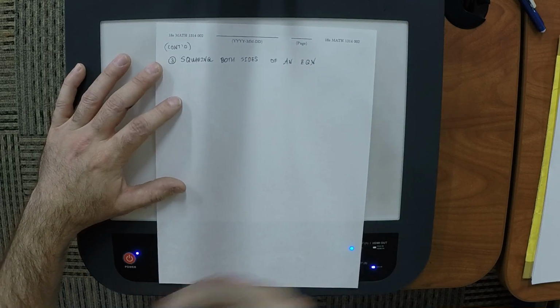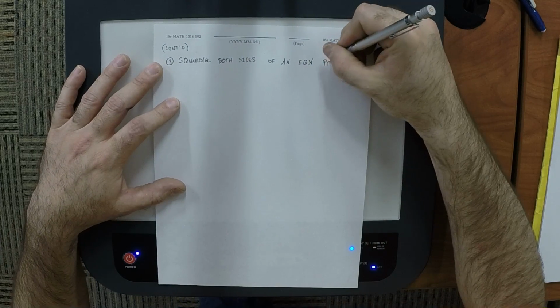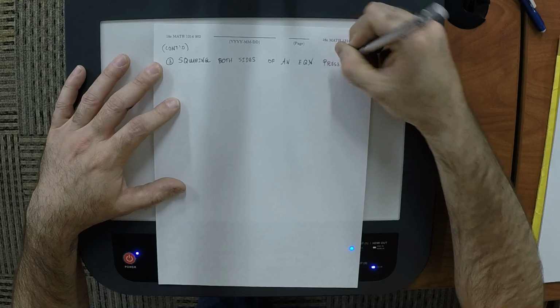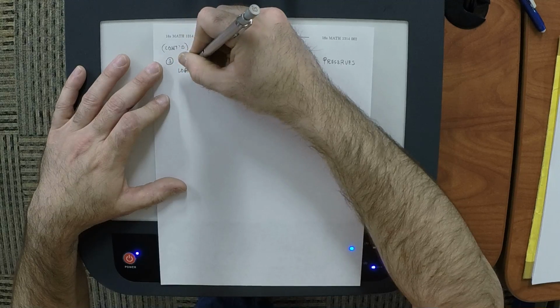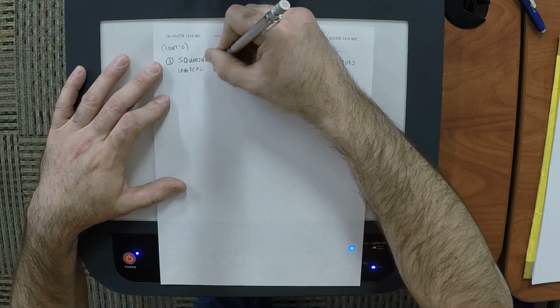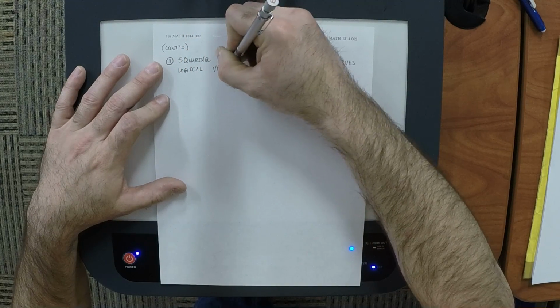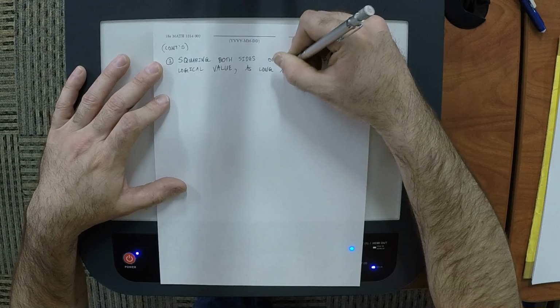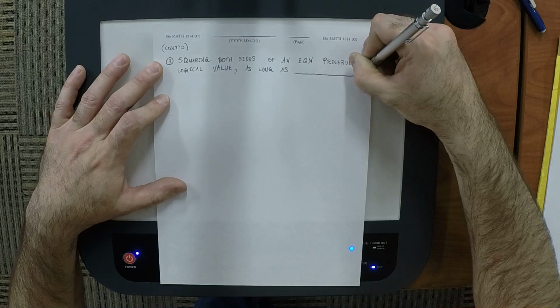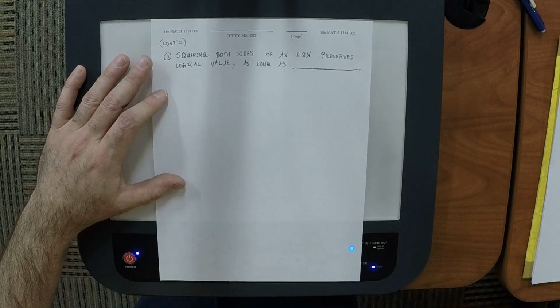Squaring both sides of an equation preserves the logical value. And again, there's a condition. As long as, I'll leave myself a blank.